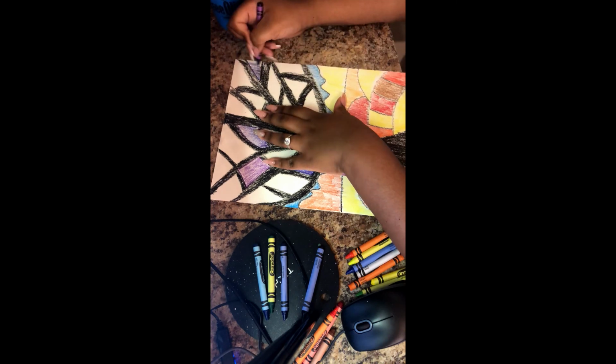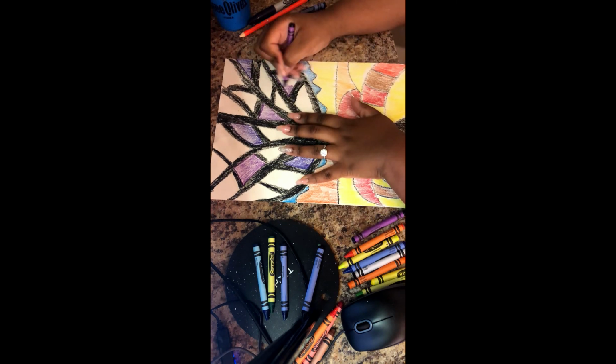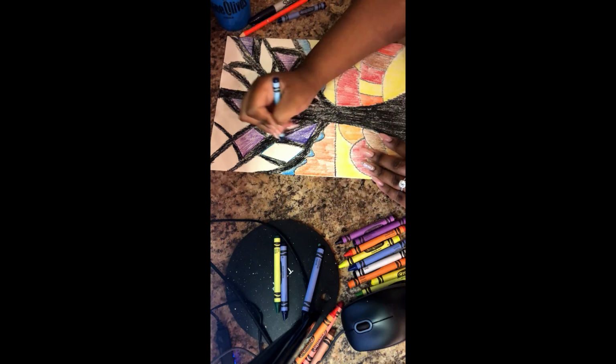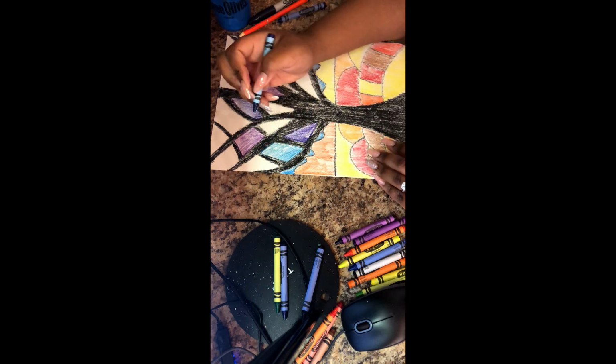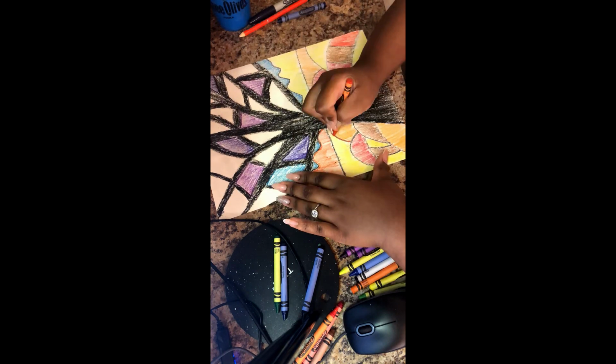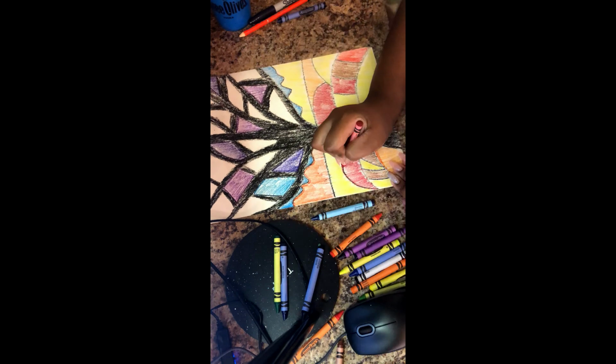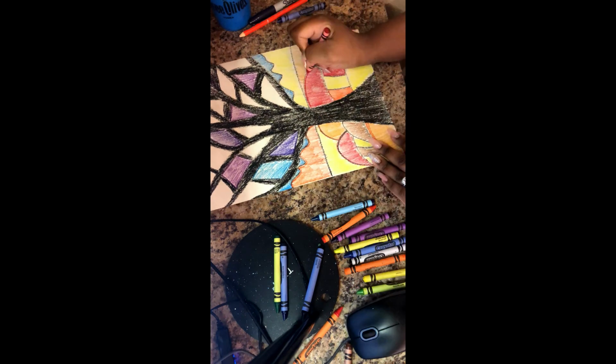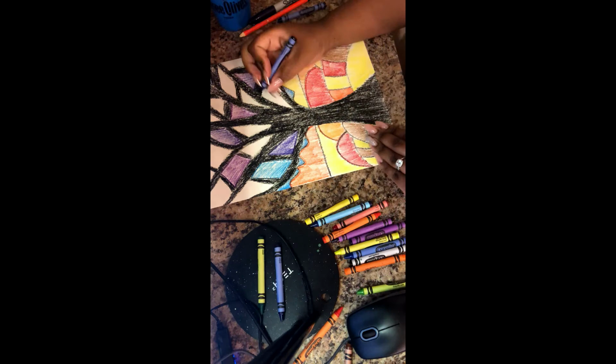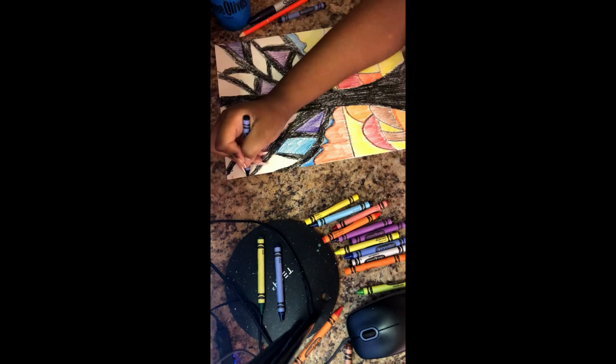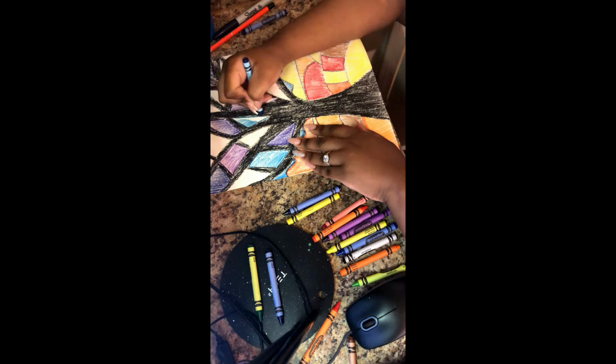So for the top portion of our project, you want to make sure you're spacing out your cool colors. Make a cool pattern with your blues and your greens and your purples. As you can see, I'm just going back over my warm colors. And now I'm coming back up and I'm just filling in the rest of the spaces.